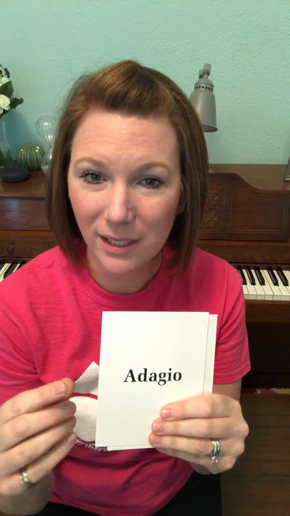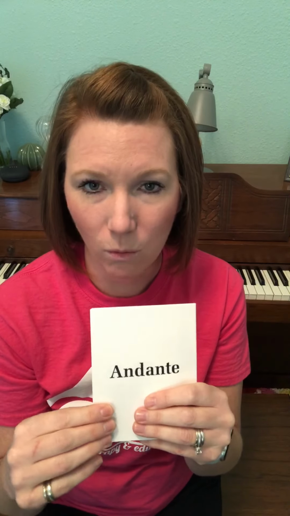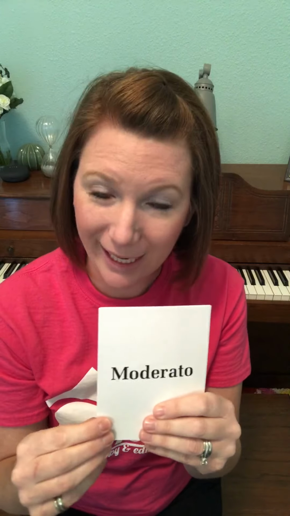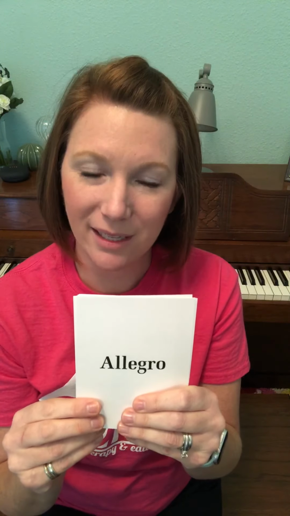For tempo, adagio means slow. Also we said largo can mean slow. Andante means walking tempo, or walking speed. Moderato means moderately, somewhere in the middle. Allegro means fast, quickly. And then we said presto. Presto means even faster. All right, I have just two more for you today, so stay with me. We'll review them.